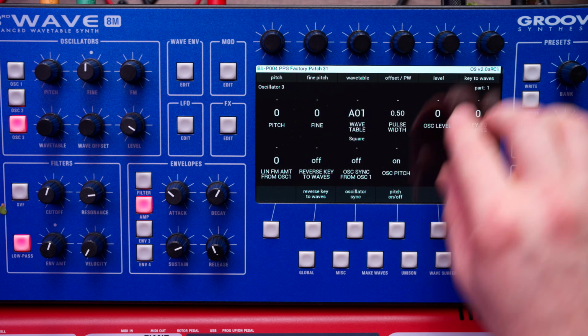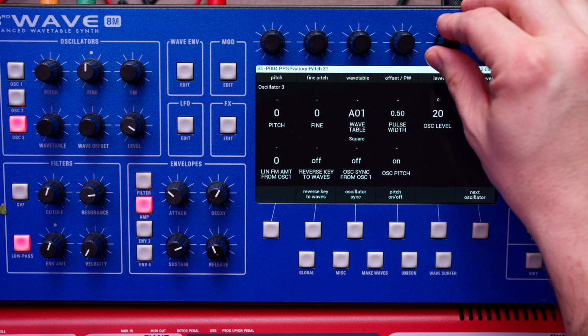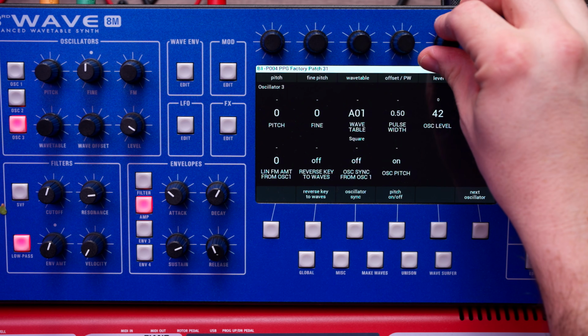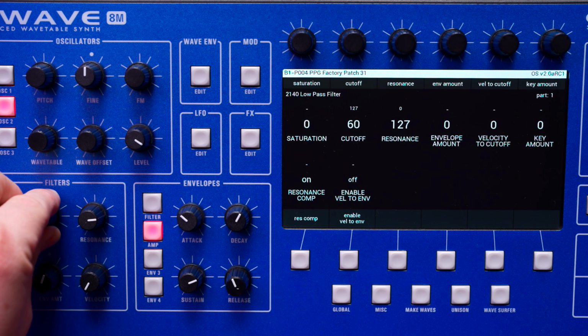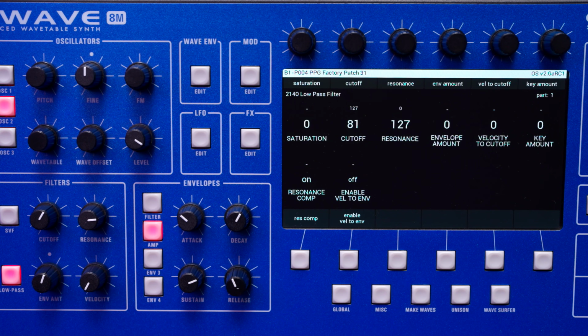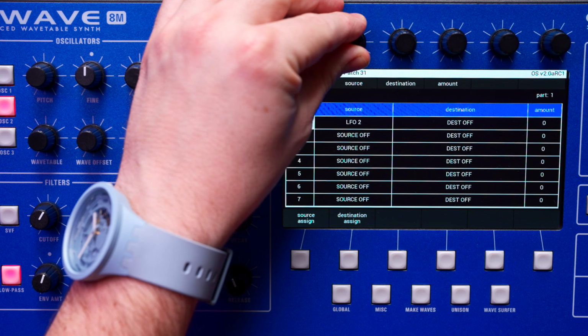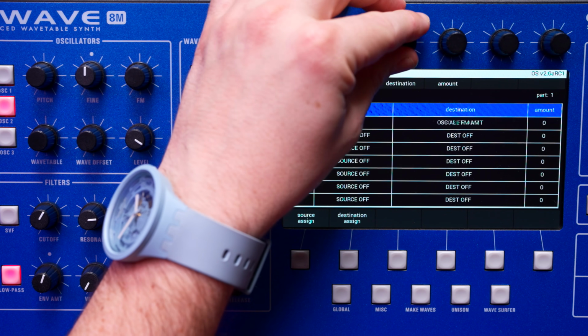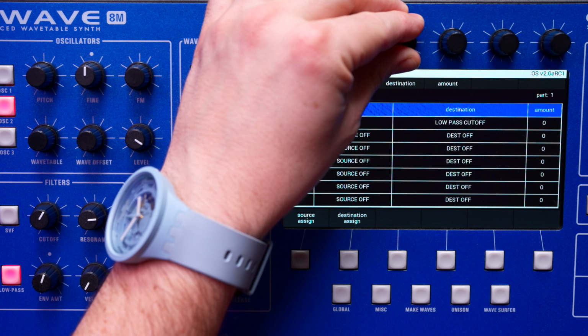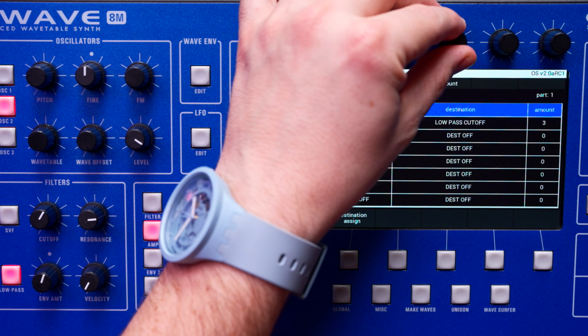So now I'm going to go here and add a square oscillator. Okay, now I'm going to play around with the filter a bit. Okay, I need to modulate that, so I'm going to go here into my mod matrix, and let's choose LFO 1. Destination is going to be the filter cutoff. Let's see, low pass cutoff. And the amount.